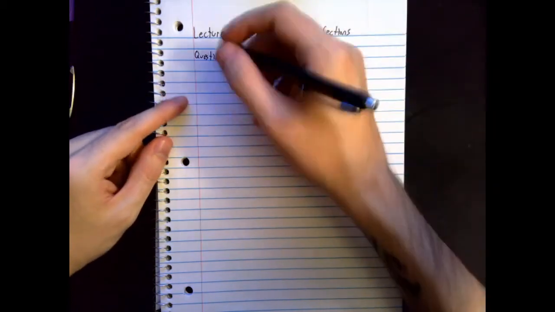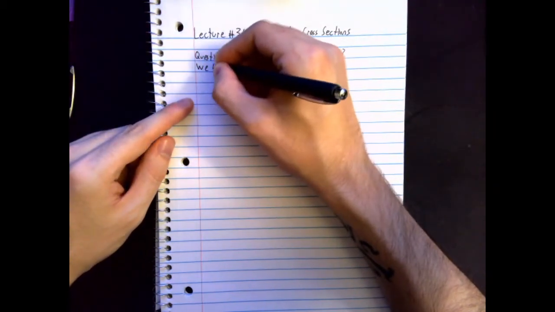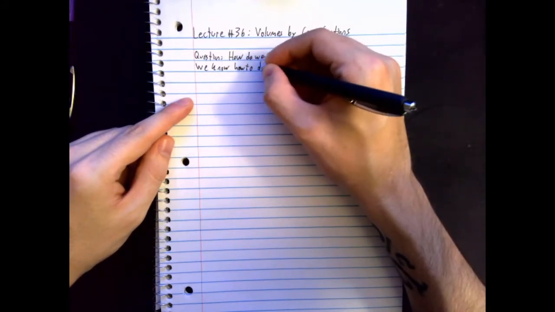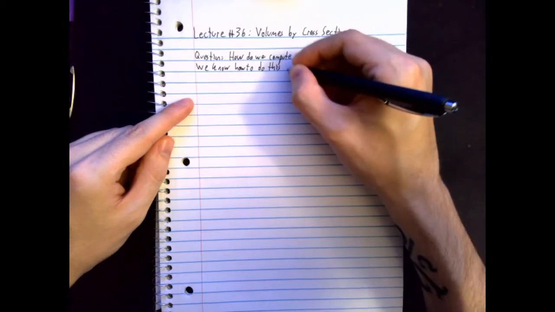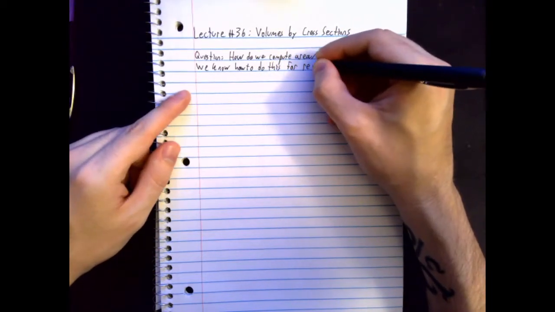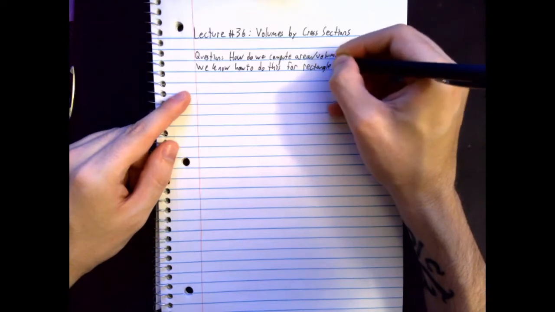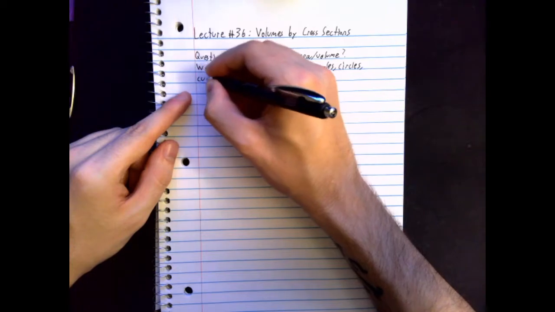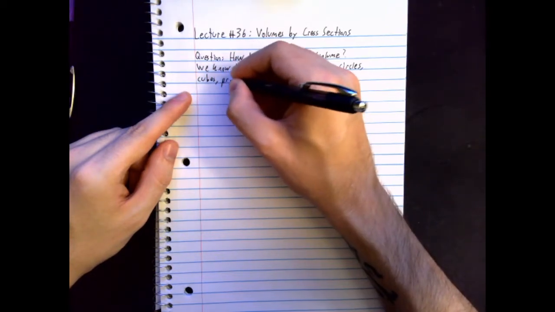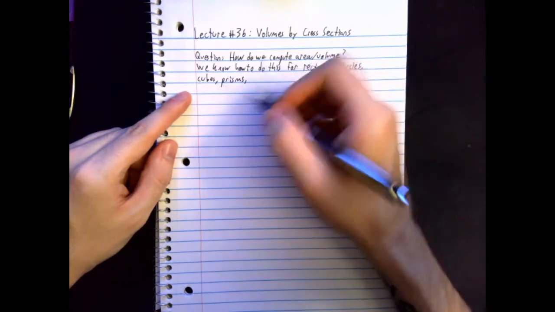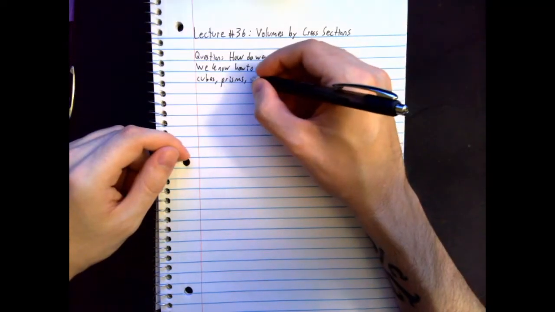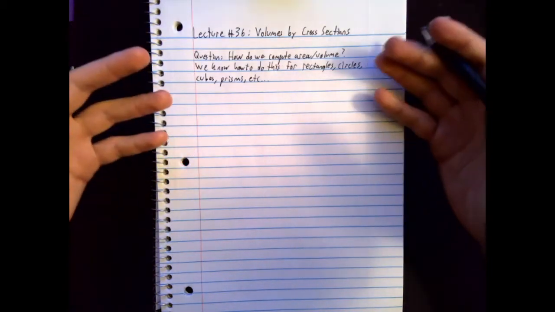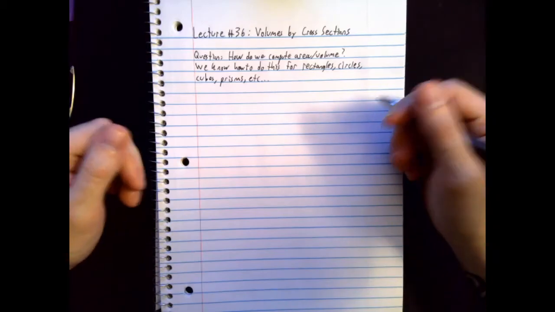We have some fairly easy examples, so we know how to do this for, well, we can compute the area of rectangles, circles, cubes, prisms, well, rectangular prisms, so like boxes, etc. So this is fairly straightforward to do if we have something simple like this.